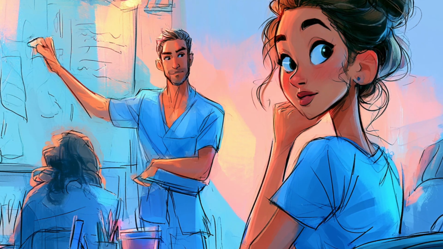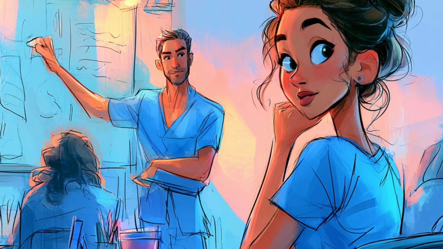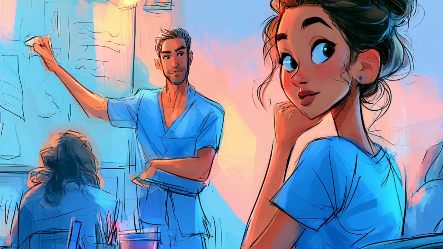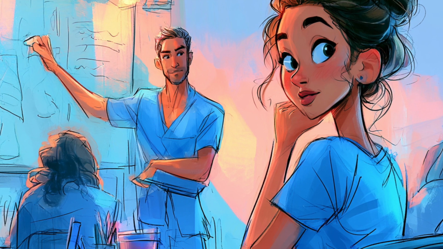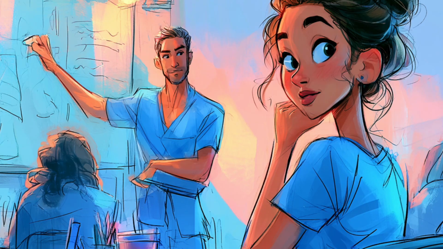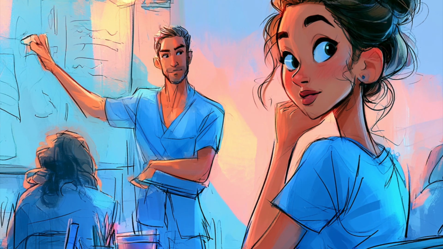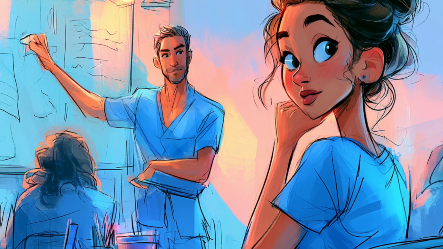Question 4. True or false? Yellowing of the skin or eyes, dark urine, and right upper quadrant pain may be signs of liver injury. The correct answer is true. These findings may indicate liver dysfunction and should be reported to the provider, especially in a patient taking acetaminophen.